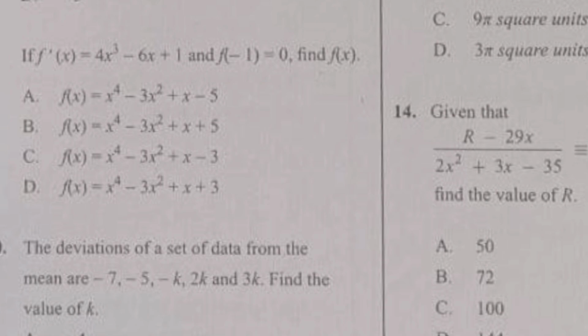Now we go to number 9. And so we have the options 12, 10, 8, and 5. Number 9 says that if the first derivative, or f prime of x, is given by 4x power 3 minus 6x plus 1, and then we have f of negative 1 is equal to 0, then we have to find f of x.